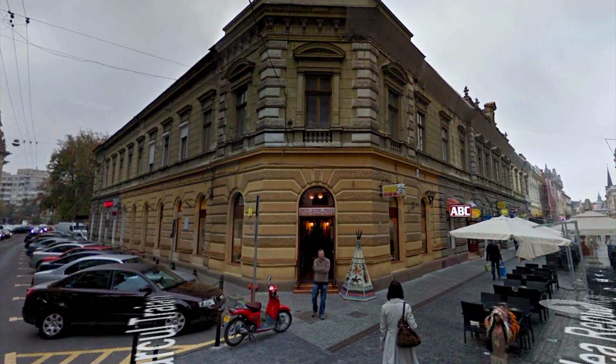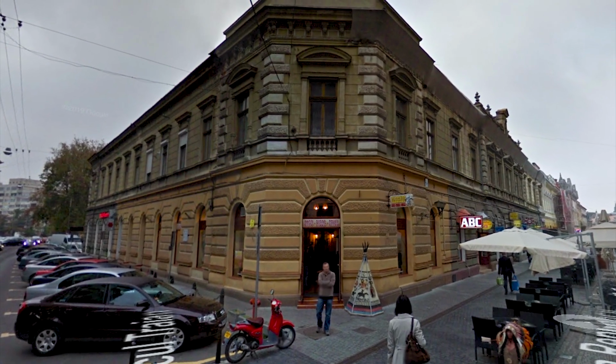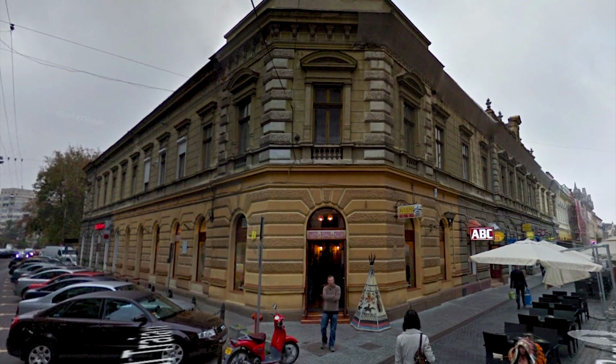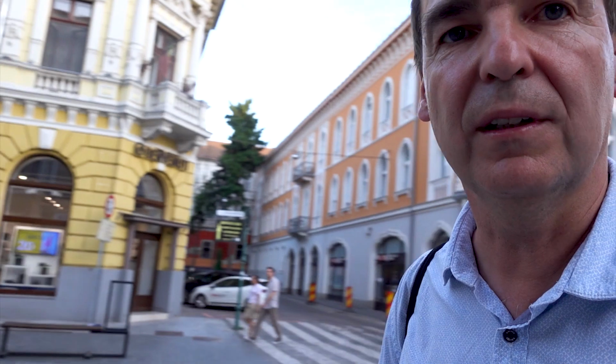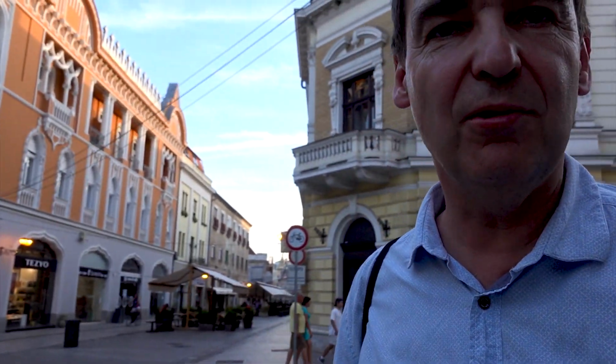I show you here one of the best palaces from the era of Art Nouveau palaces. The building on the other side of the street, very similarly, was completely run down, and today it looks like this. Beautiful building. I show you some more.